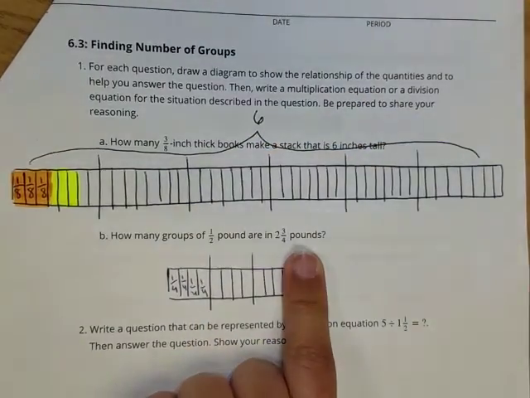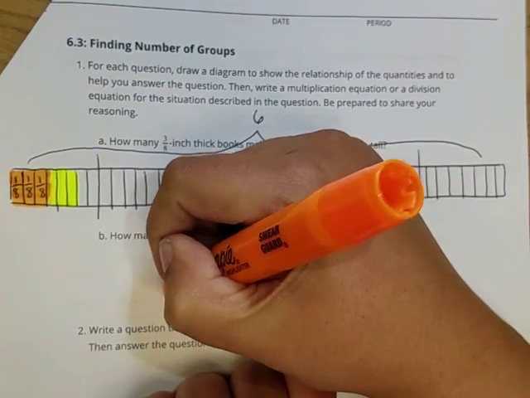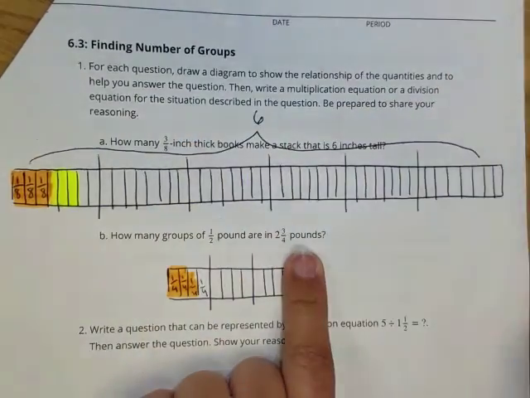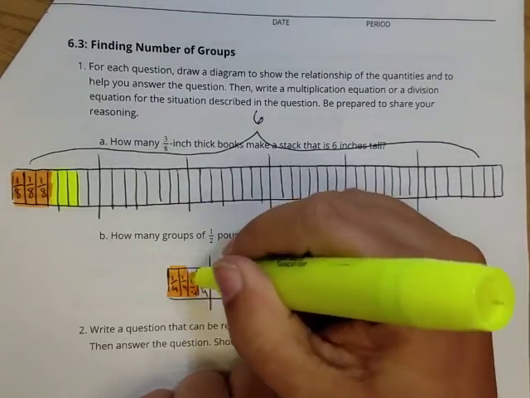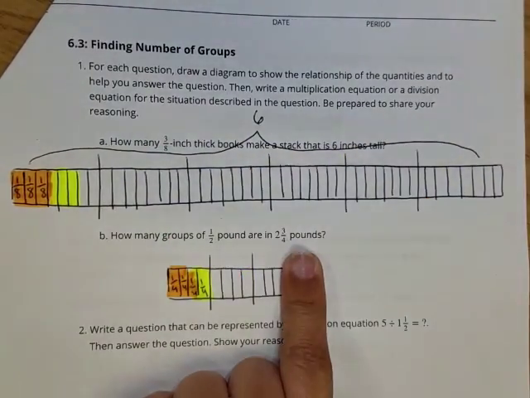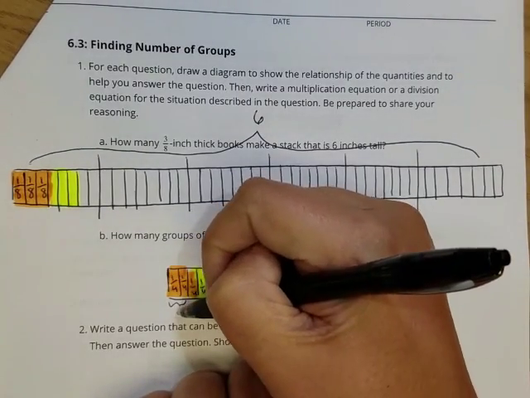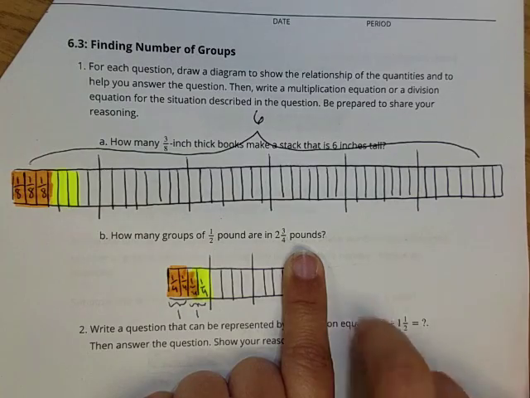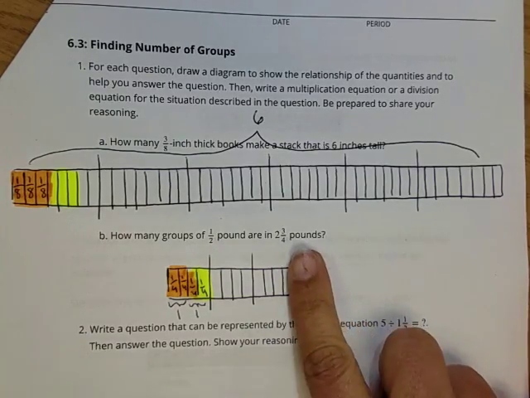This right here counts as a half, and then this counts, I went over a little bit, a half. So that's 1, that's 1, and then you can just keep going until you get here.